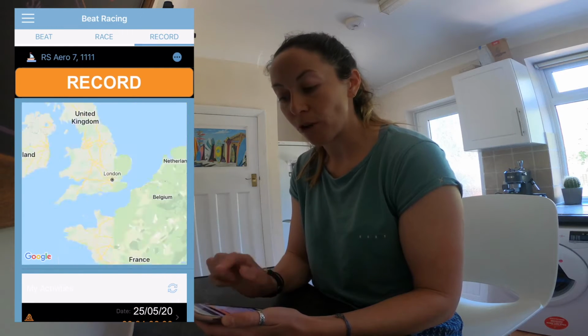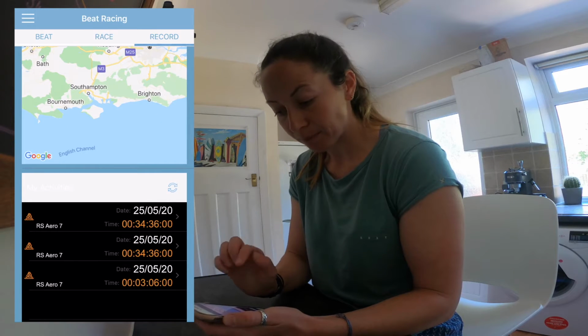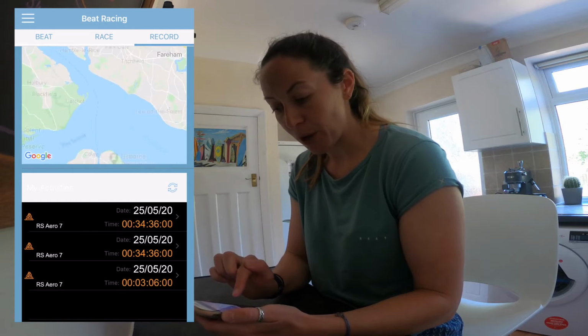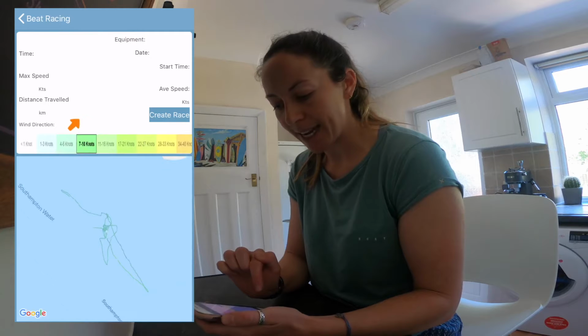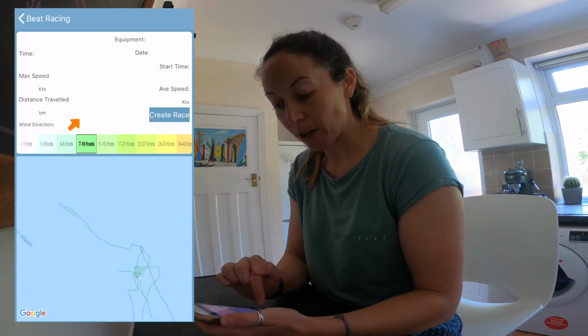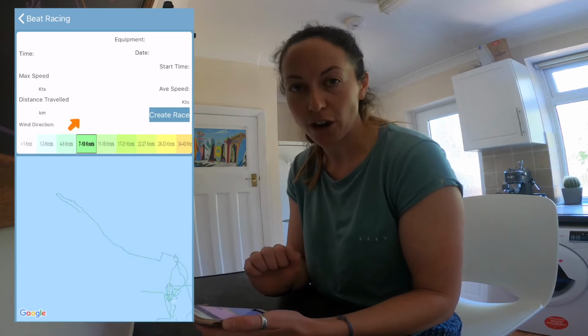Or I can just purely record my track when I start my session, and that will come up and show the area that I've been sailing in. You can see I had a quick play with this yesterday, and I can go back and look at my track and check that I had the wind data in there okay.